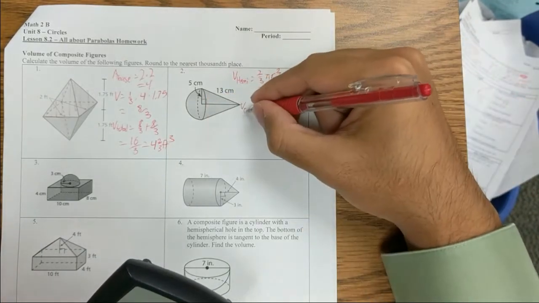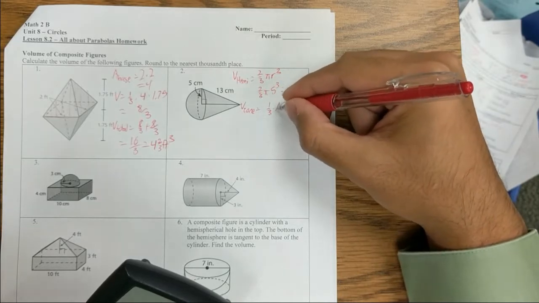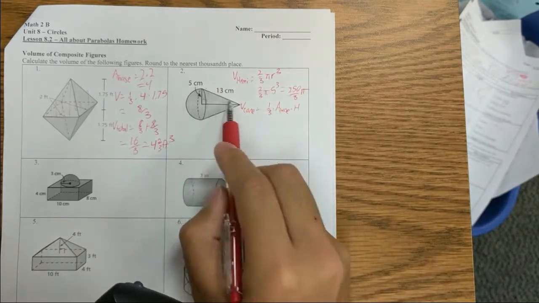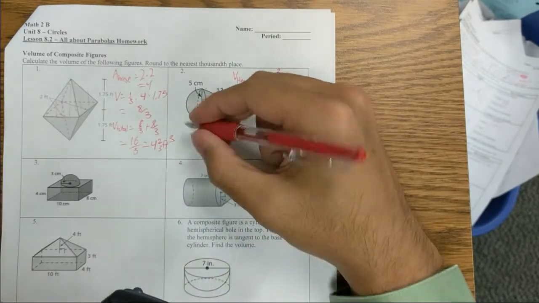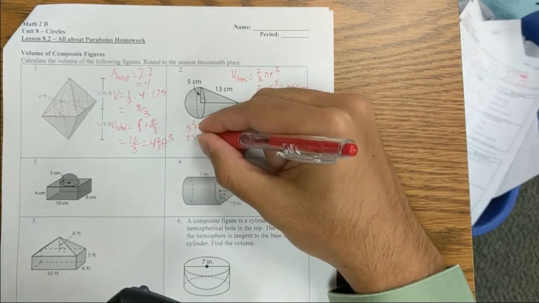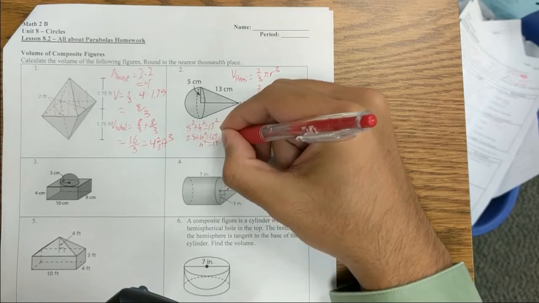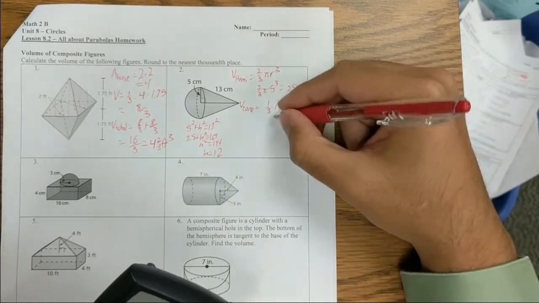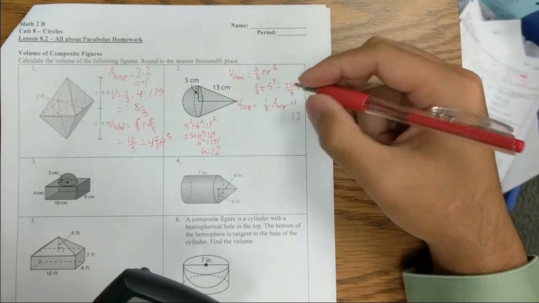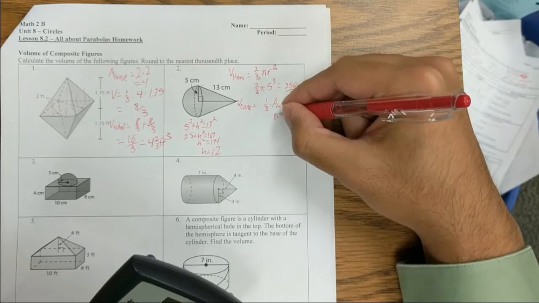Okay, and then volume of the cone, 1/3 times a base times the height. Well, they give us the slant height, we gotta find the perpendicular height. Okay, so the height is 12. And then the area of the base is a circle, so pi r squared.